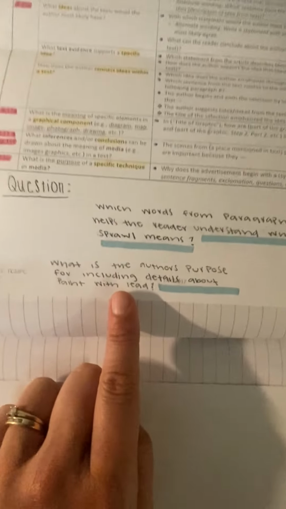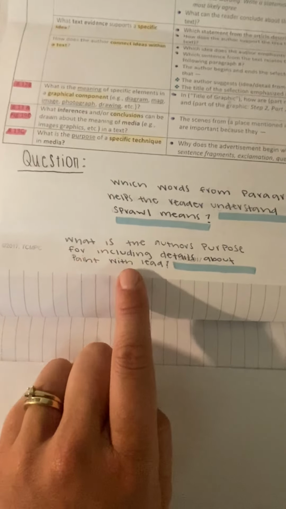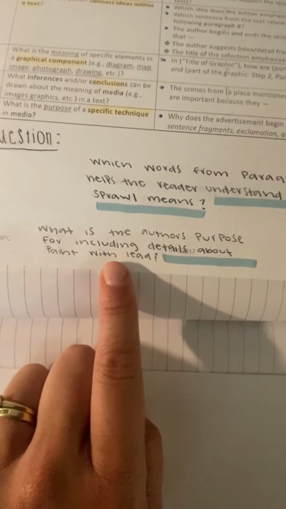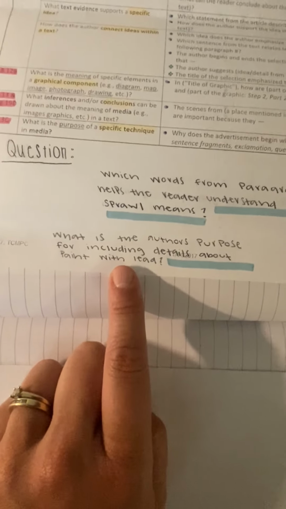And then this is a student's work. Okay, so this was the lesson that her question went with. Remember, we did author's purpose, and we did our lesson about it, we did our STEM questions, and then she wrote her own STEM question. What is the author's purpose for including details about paint with lead? All right, so that was her question that she wrote about author's purpose to incorporate it in with the lesson.